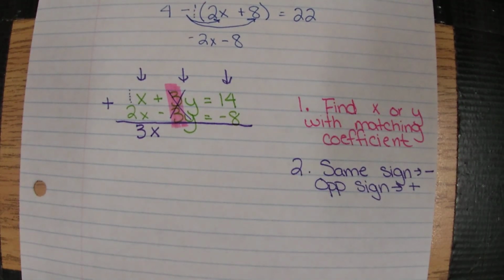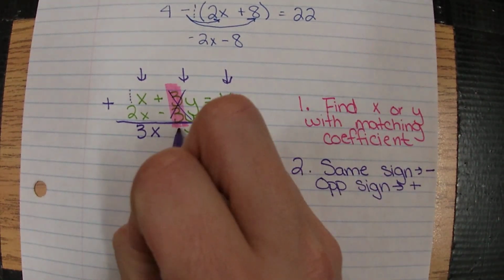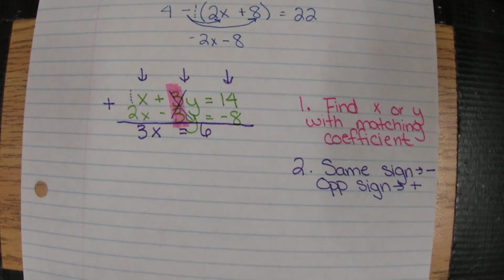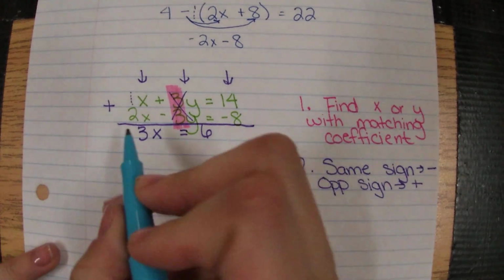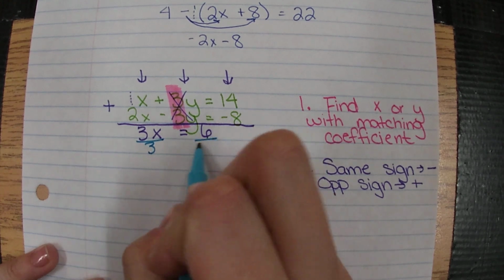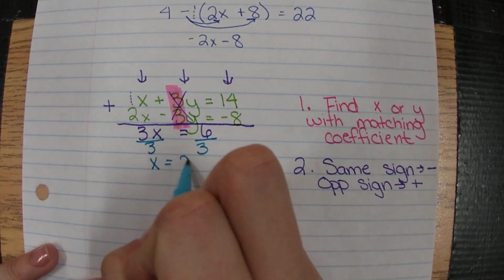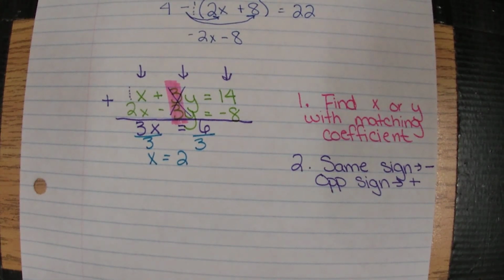14 plus negative 8 is really like 14 minus 8, but either way you think about it is fine, is 6. And so now we have something that just says 3x equals 6. This is something I hope we know how to solve. We can divide both sides by 3, and we get x equals 2.